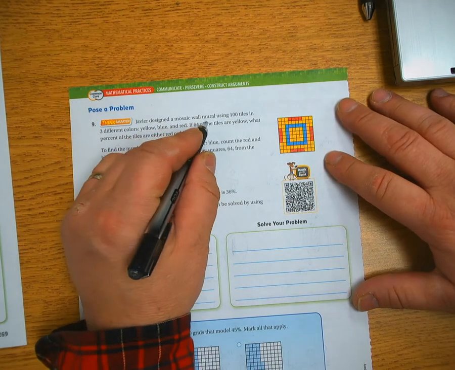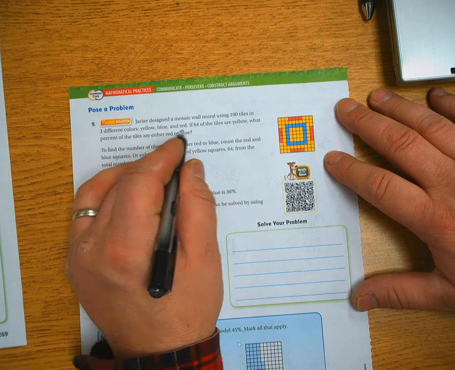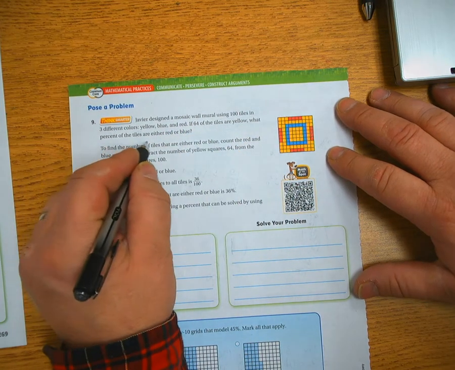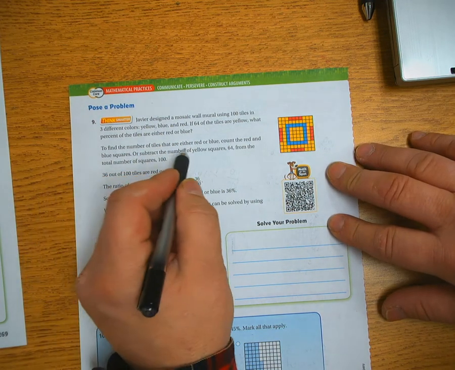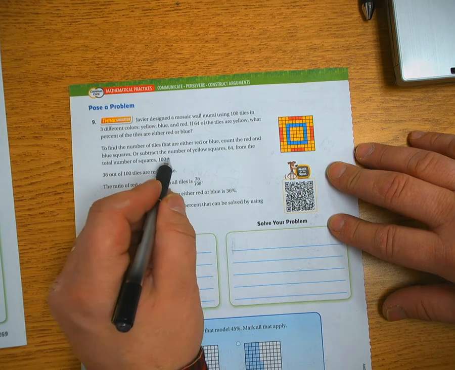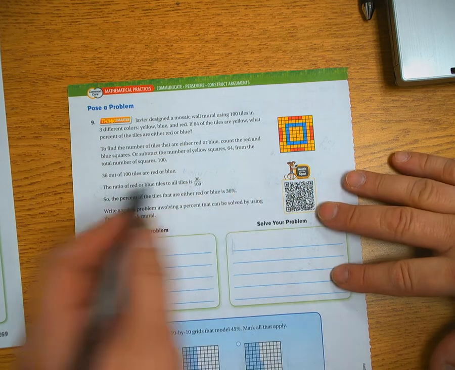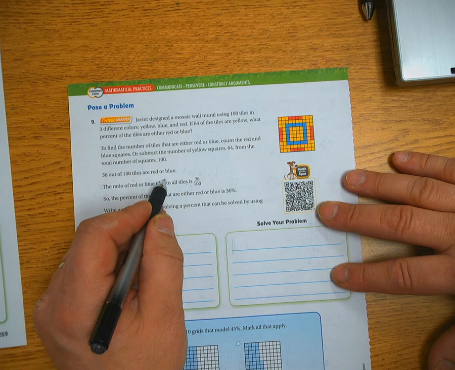Javier designed a mosaic wall mural using 100 tiles, 3 different colors, yellow, blue, red. If 64 are yellow, what are the percentages of the tiles of either red or blue? To find the number of tiles that are either red or blue, count the red and blue squares, or subtract the number of yellow from 64. So 36 out of 100 tiles are red or blue.